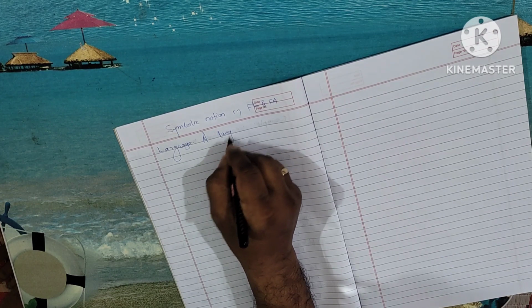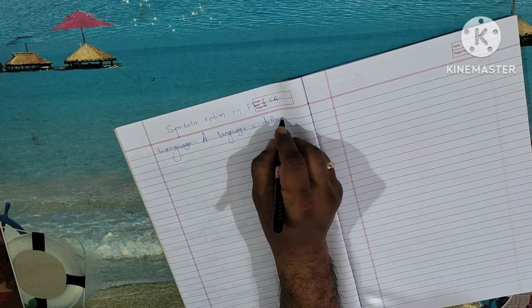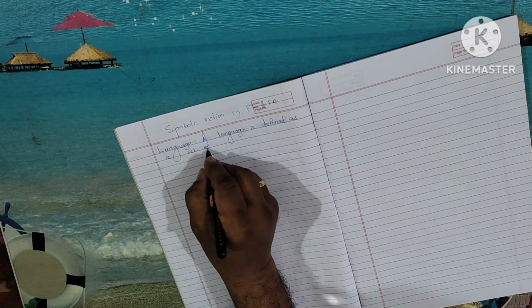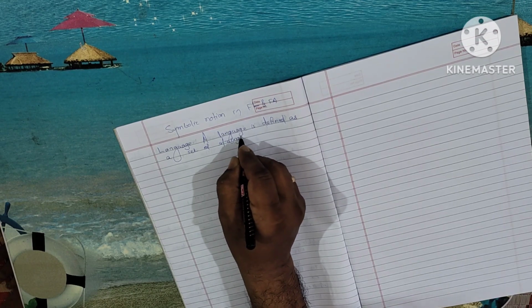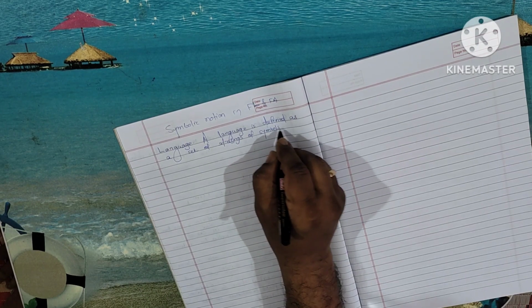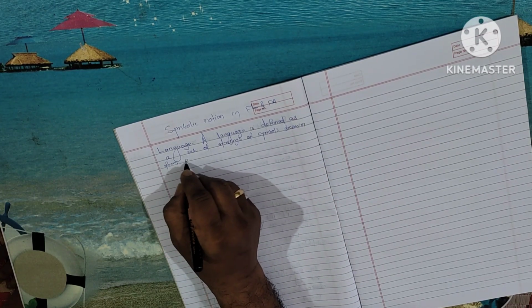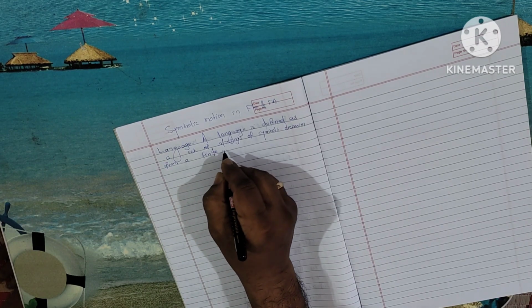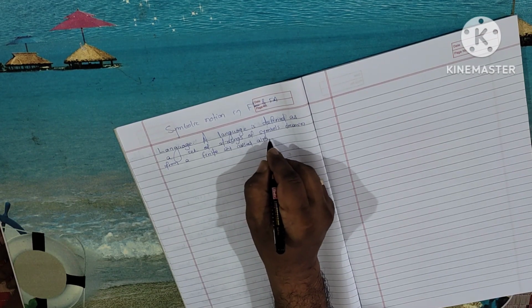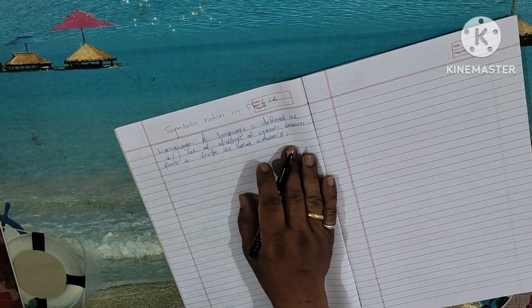A language is defined as a set of strings of symbols drawn from a finite set called alphabet. So this we have already learned.